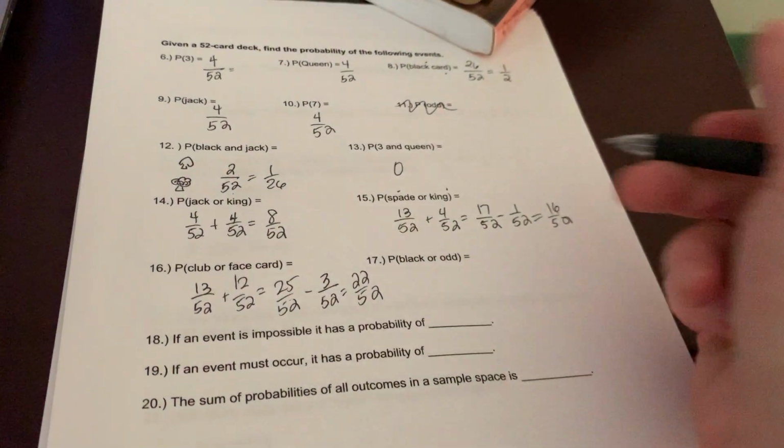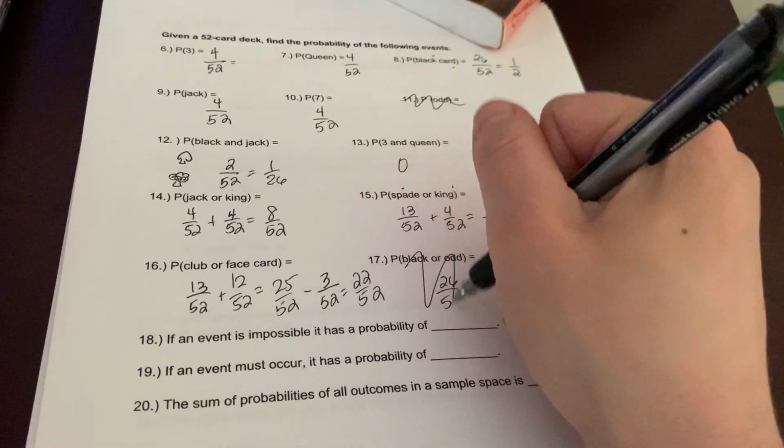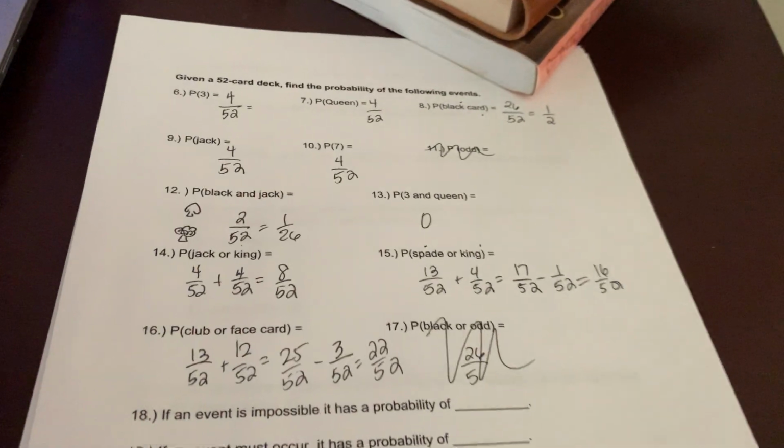And then what's the probability you're a black card? Well, we already said that's 26 cards. Or you're odd. I don't even want to do that one because, like I said, some people consider ace odd and some people don't. All right.